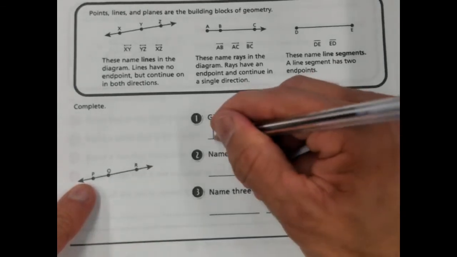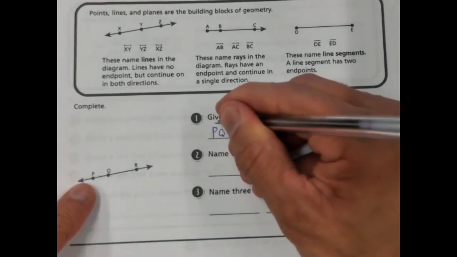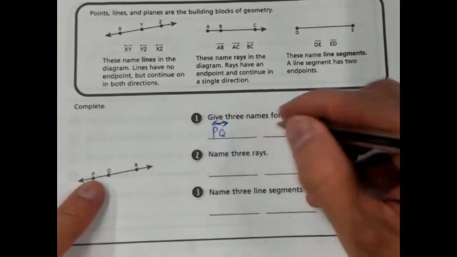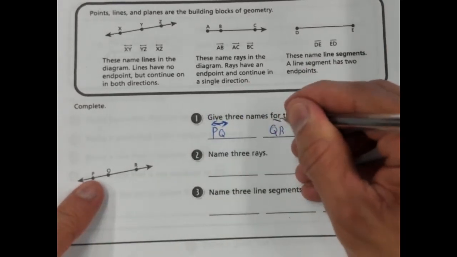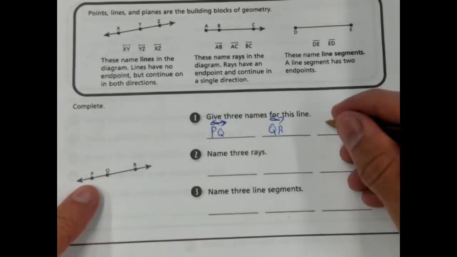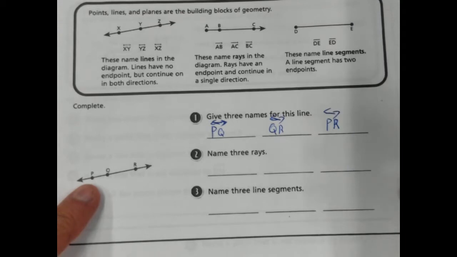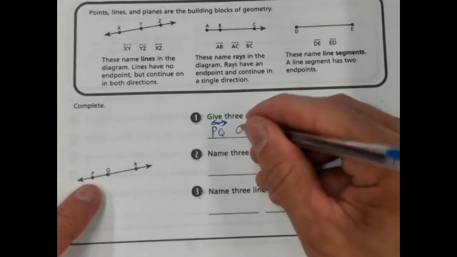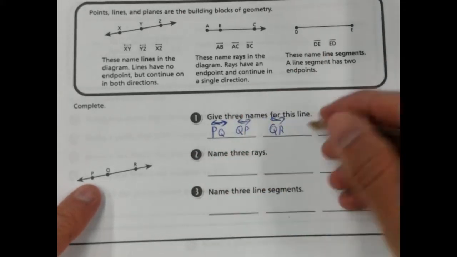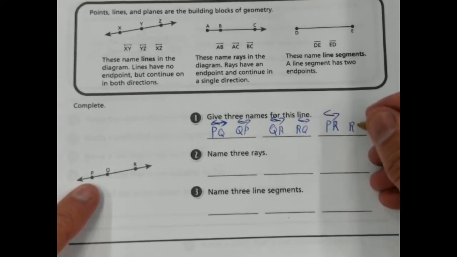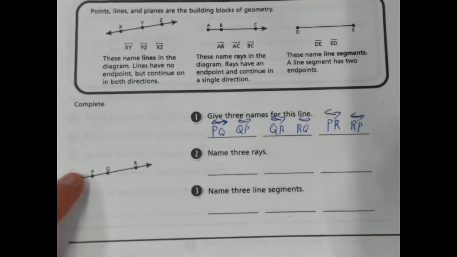So PQ would work. And let's remember to use the proper notation. So you have a little kind of mini line above it. So PQ. We also have QR. And we also have PR. Now don't forget, you can actually change this. You can actually reverse the order. So it could also be QP. And RQ. And RP. Okay.